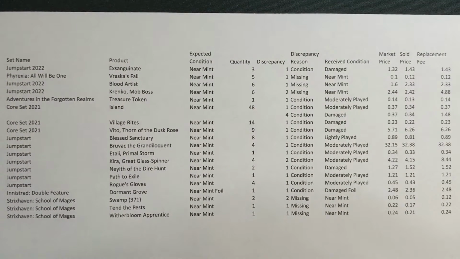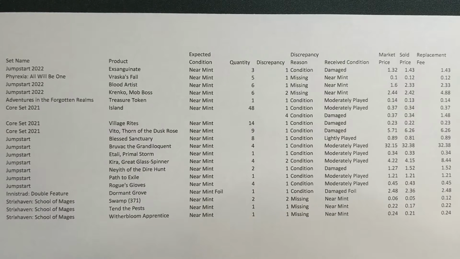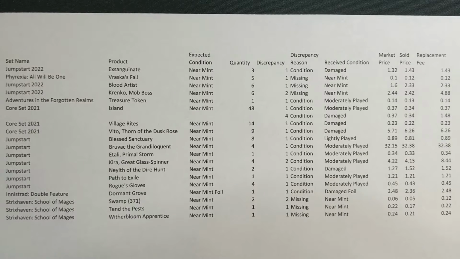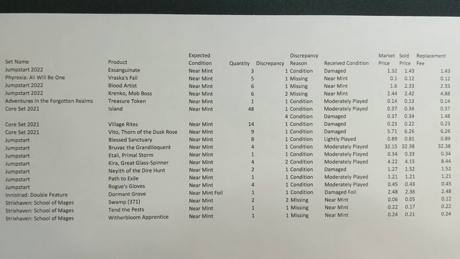I'm going to do something a little bit different today. When you are in the direct seller program on TCGplayer, you send all of your direct reimbursement invoice cards into the New York warehouse. When they receive them, they go through them and do a conditioning on them, meaning they look at the condition of the card, make sure it's the correct card, the correct variant, and that the condition of the card you sent in matches what you were supposed to send in.